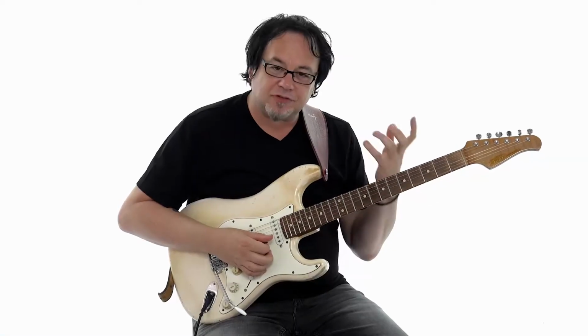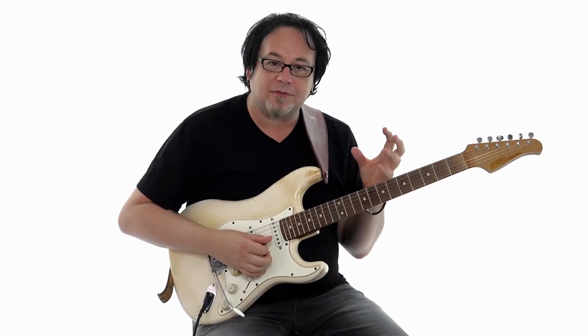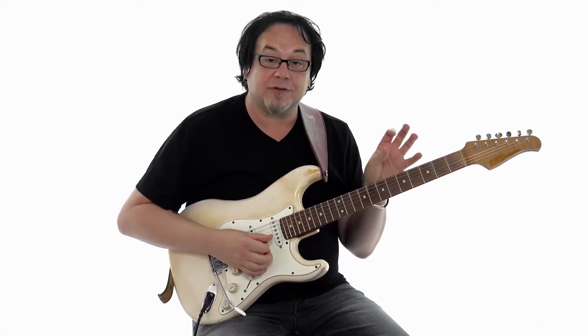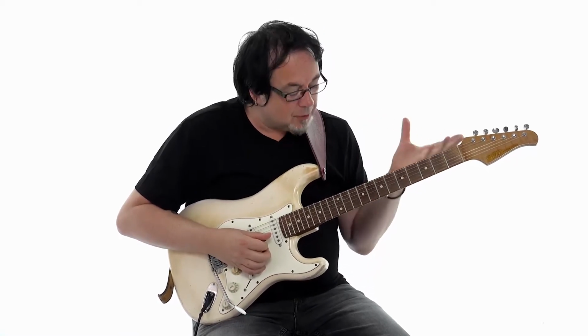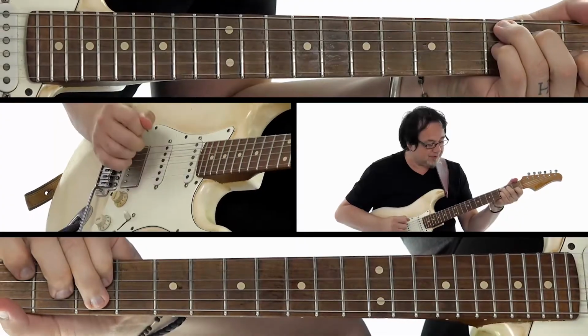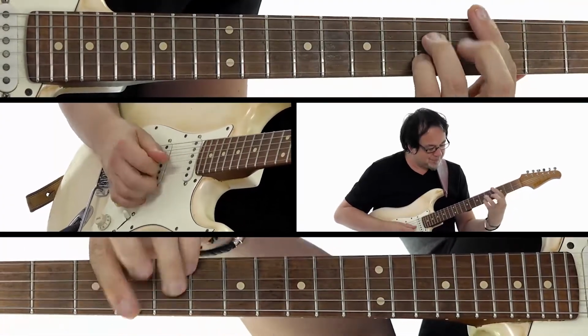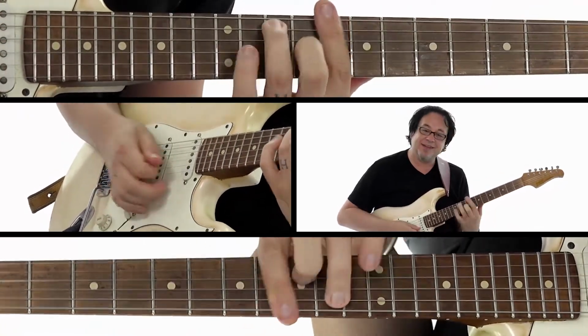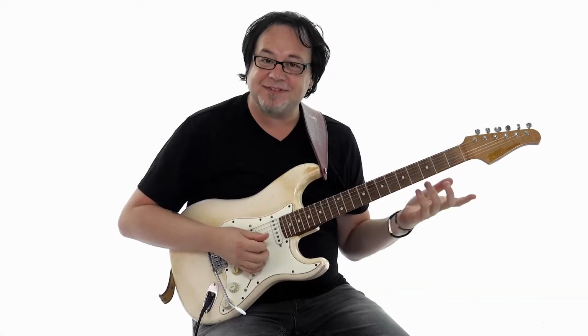So, as you'll see as we work through the course, a big part of this is being able to spot these little string groups quickly. So we have a C7 shape, an A7 shape, we have a G7 shape, an E7 shape. What's left? A D7 shape.